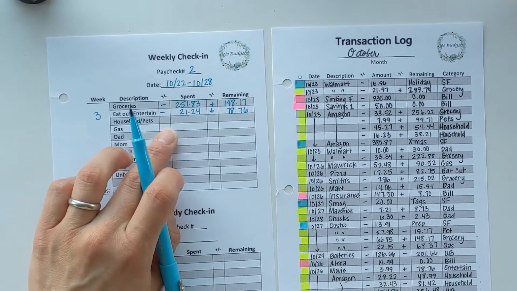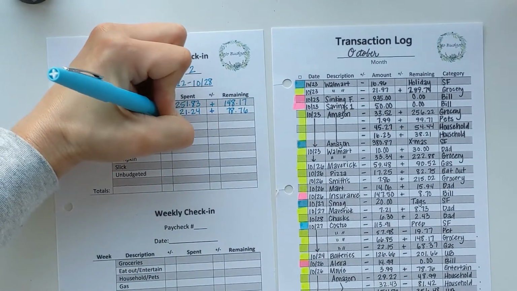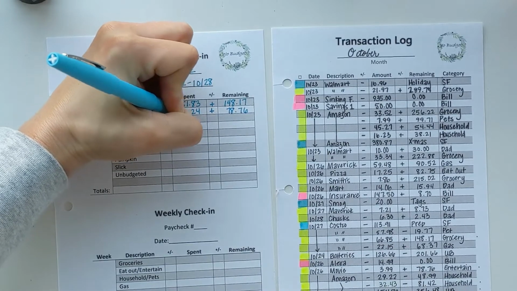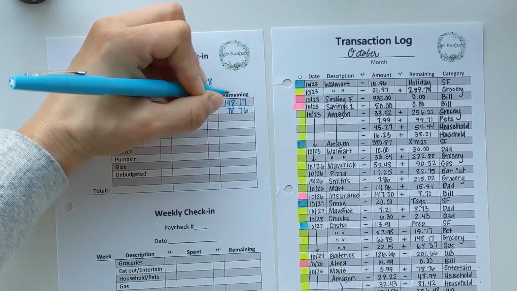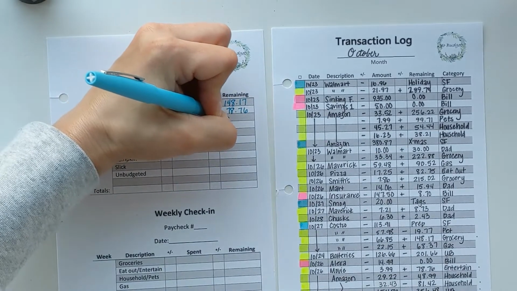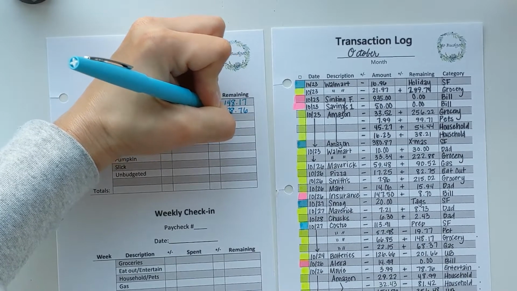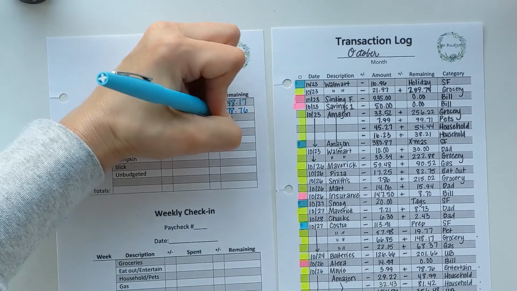But anyways, okay, household and pets. So this is where we dropped a lot of money. For pets, we buy the mature dog food from Costco. It's $29. We have large dogs, so we buy 2 bags at a time. So that was like $60 right there, dropped on just dog food.